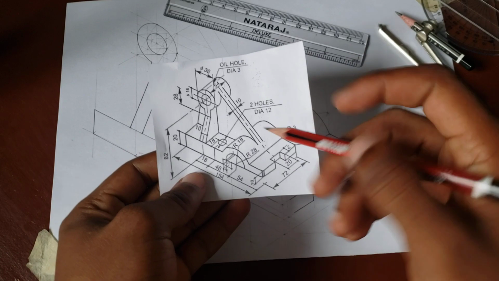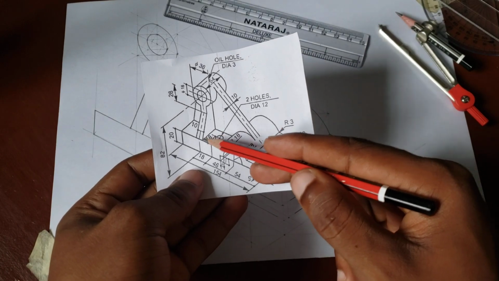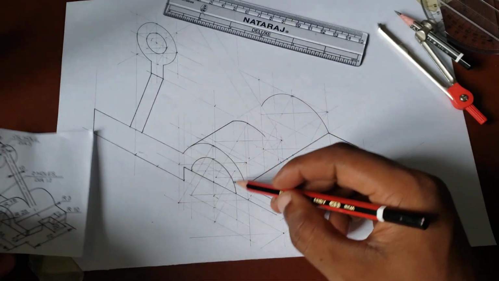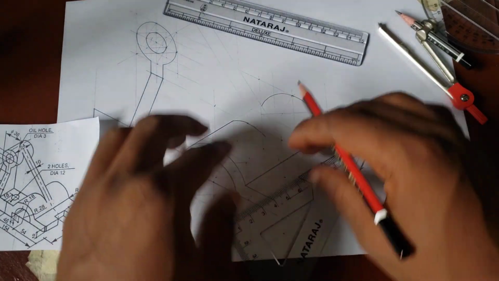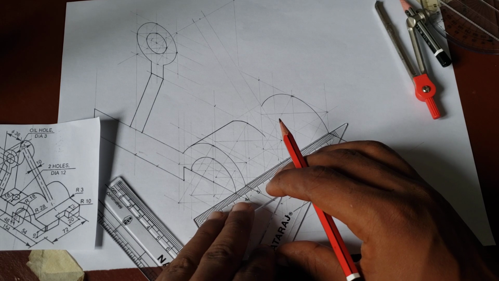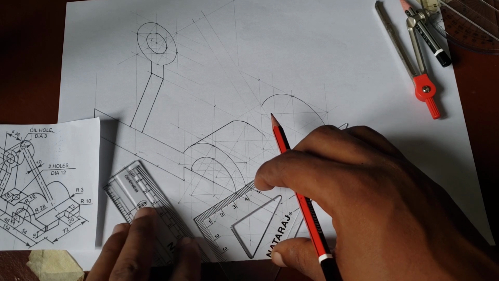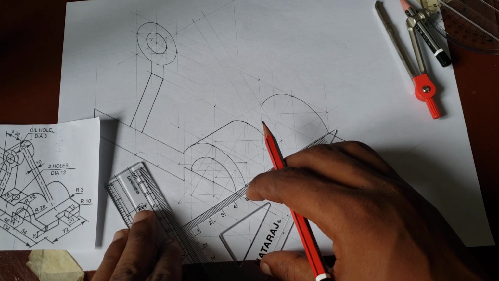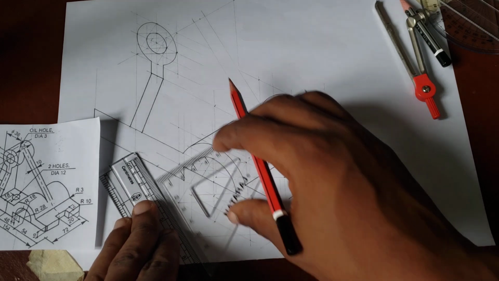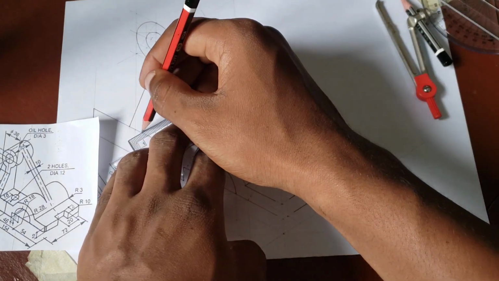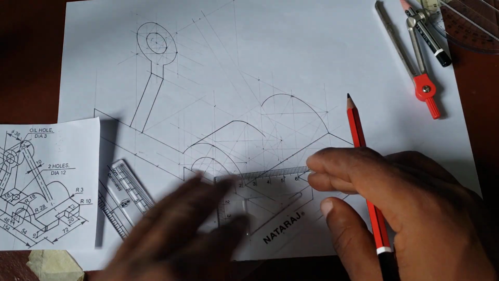Now coming to this side, to this point here, I need to draw a line which is parallel to these lines. Now from that corner point, draw a line.